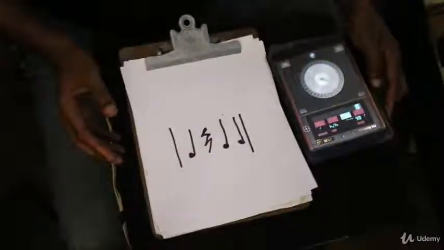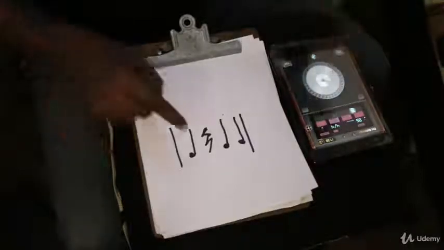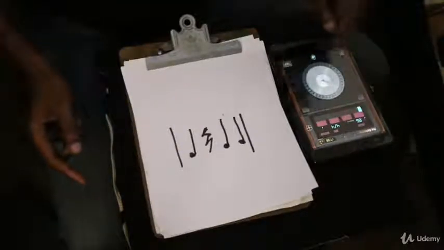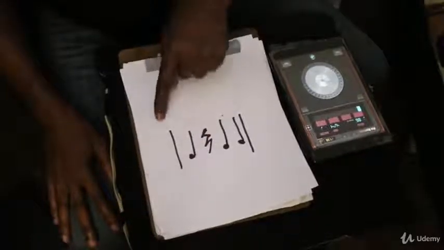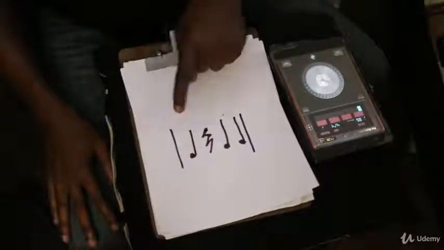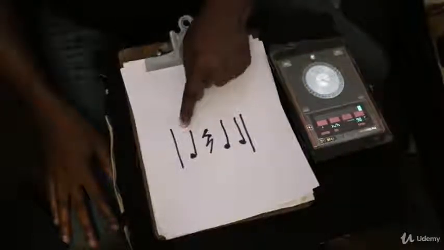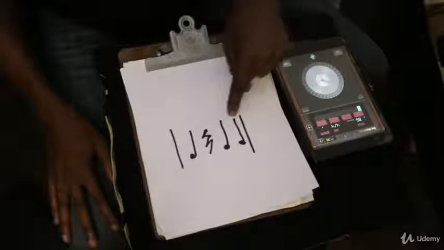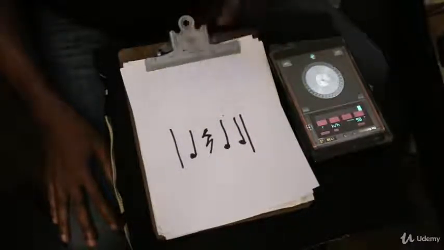So let's make sure. When I go 1, 2, ready, play, boom. That's our first quarter note. So basically this means don't play. So if I was counting 2, 3, 4, 1, nothing. Play, play. Play, nothing. Play, play. Okay, you got that?